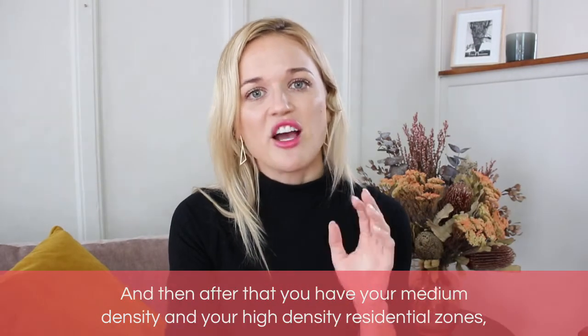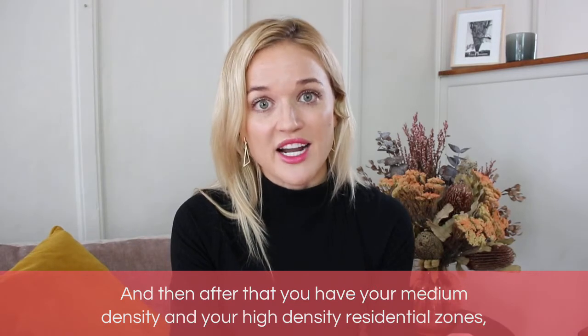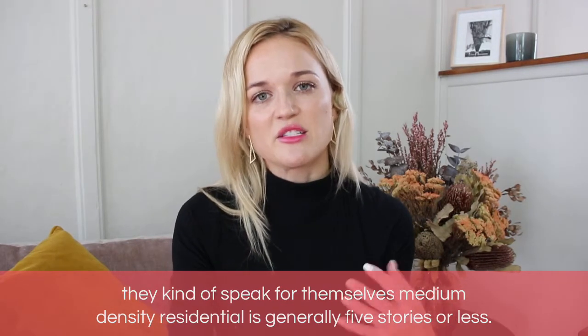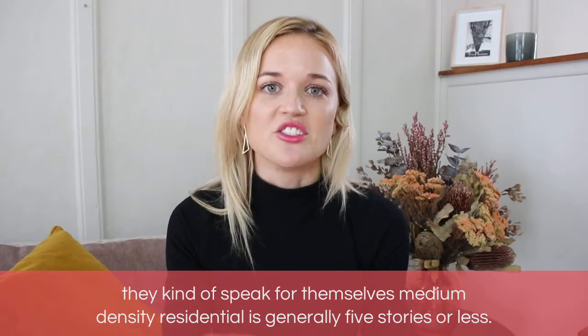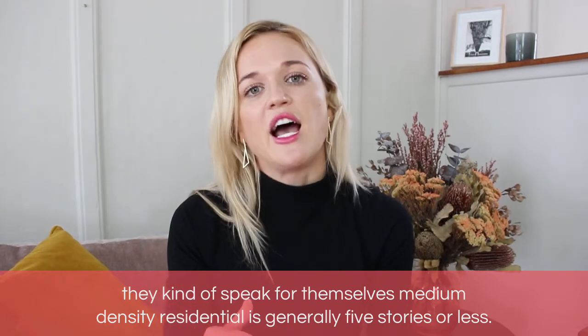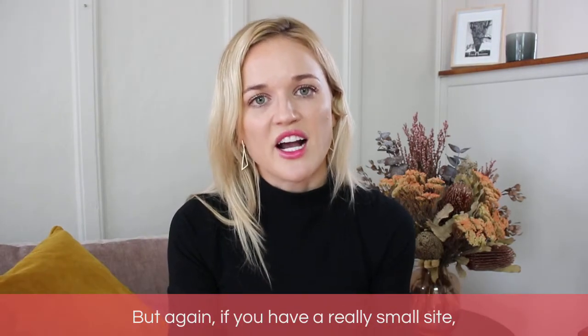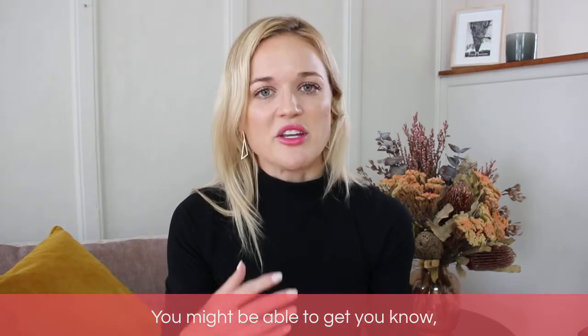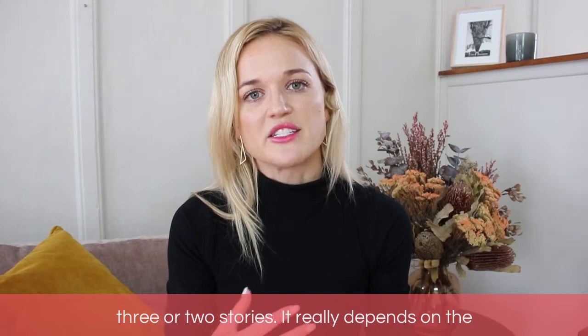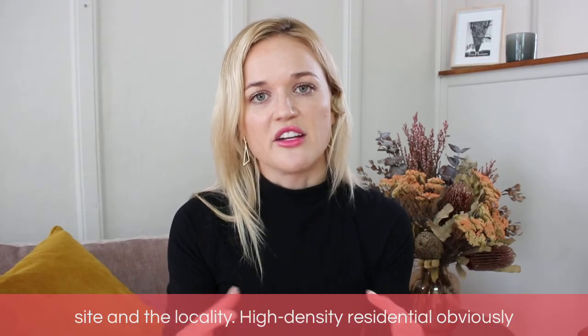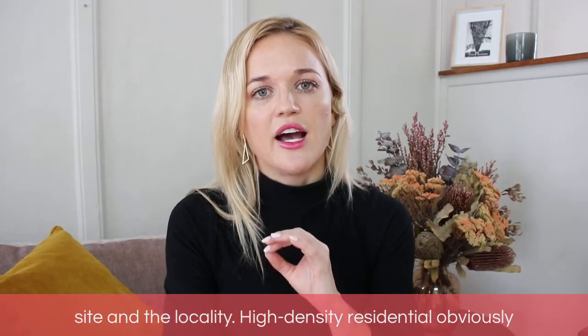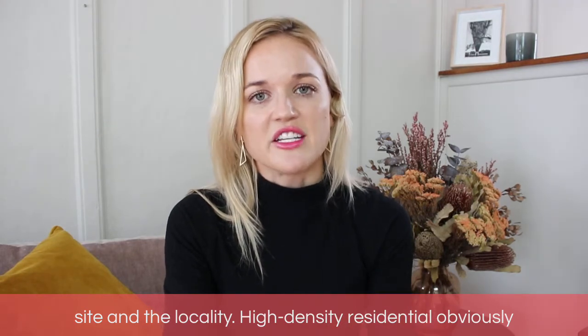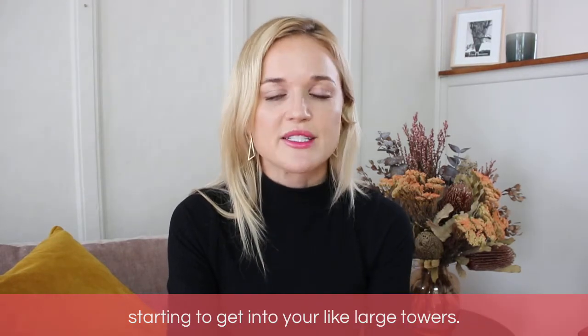And then after that, you have your medium density and your high density residential zones. They kind of speak for themselves. Medium density residential is generally 5 stories or less. But again, if you have a really small site, you're not going to get 5 stories, and you might be able to get 3 or 2 stories. It really depends on the site and the locality. High density residential, obviously you're starting to get into your large towers.